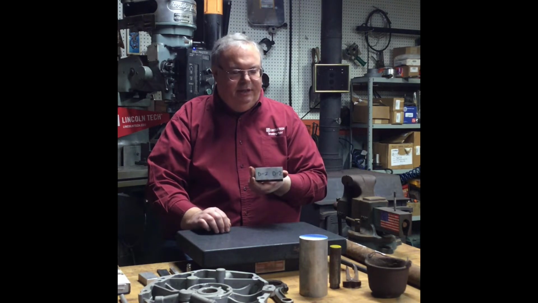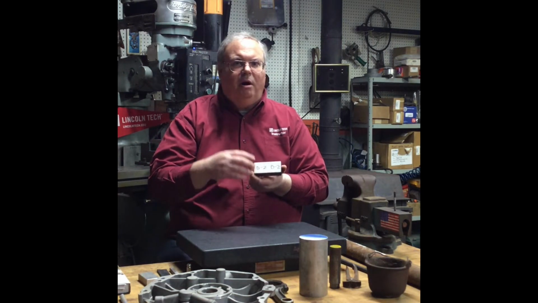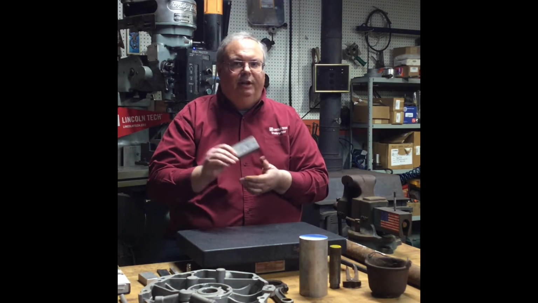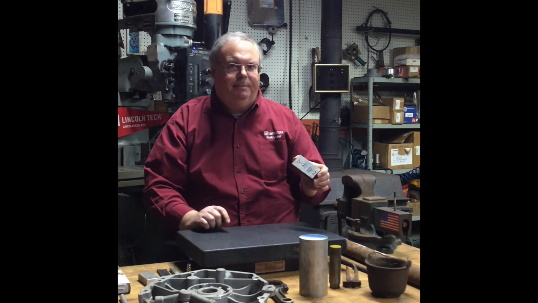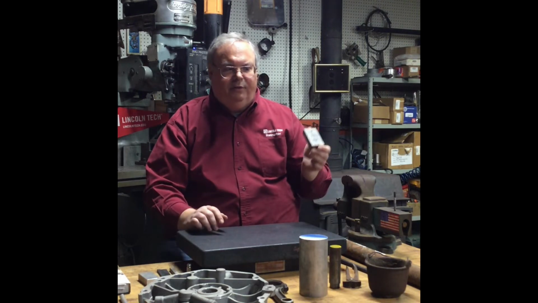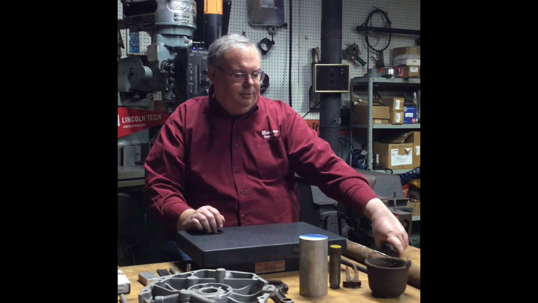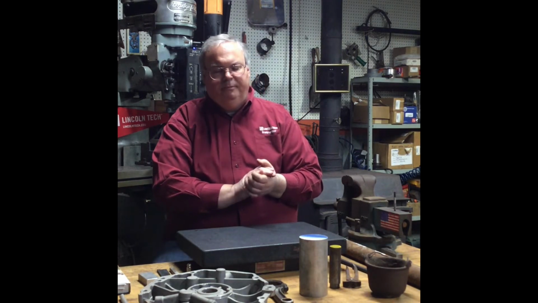So this would be an indication of a remnant piece, a piece that's been cut off of a bar and it's been labeled so that it doesn't get mixed up. It's important to keep track of the type of steel if you're going to use it for a project that involves heat treating. We don't want to lose track of what type of material it is.